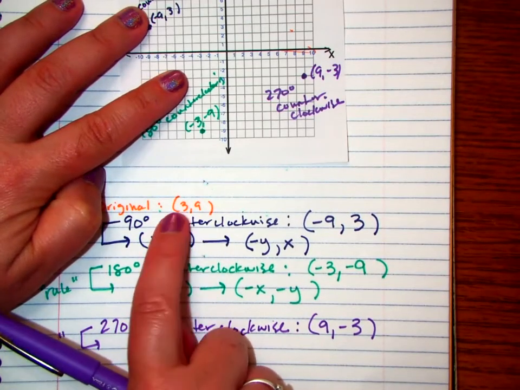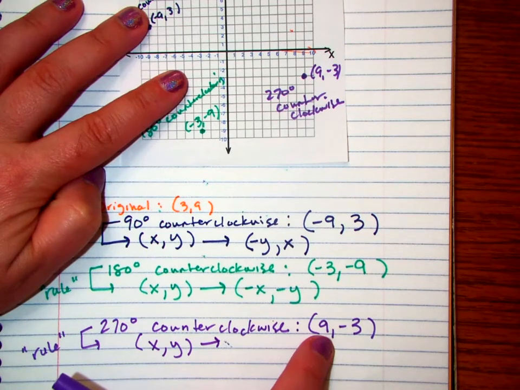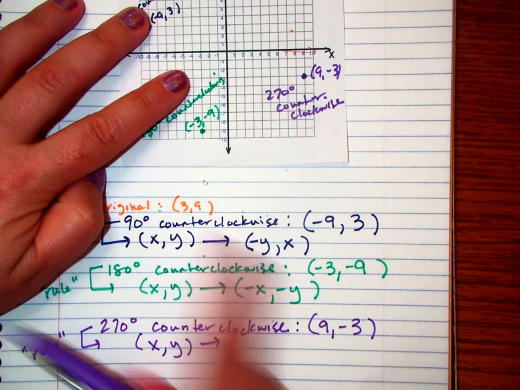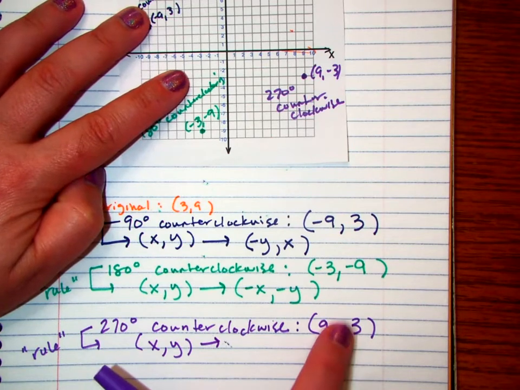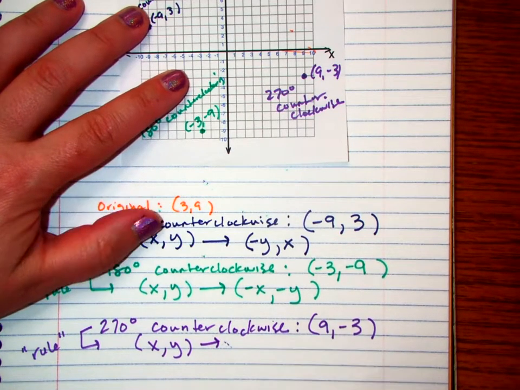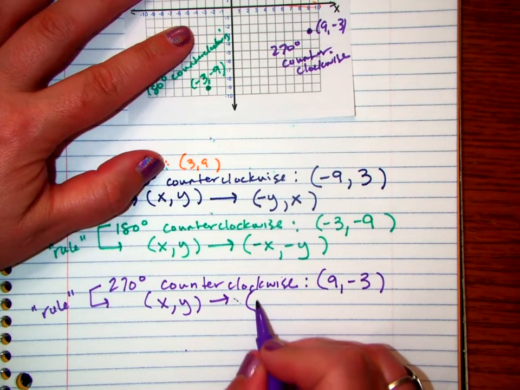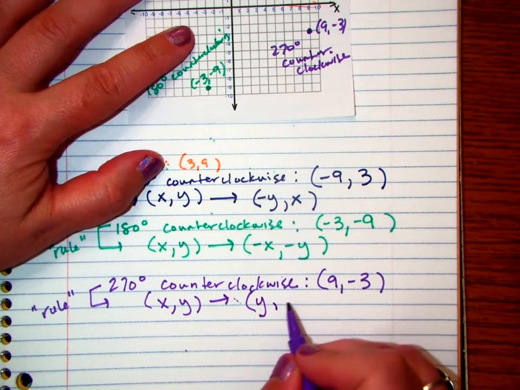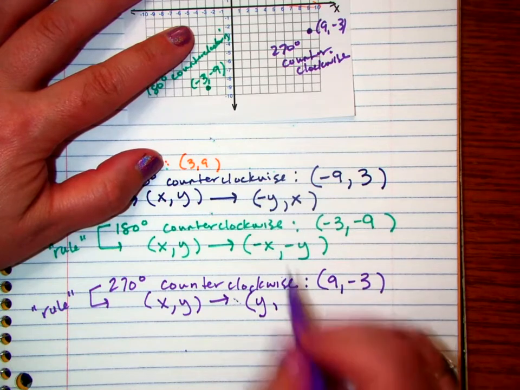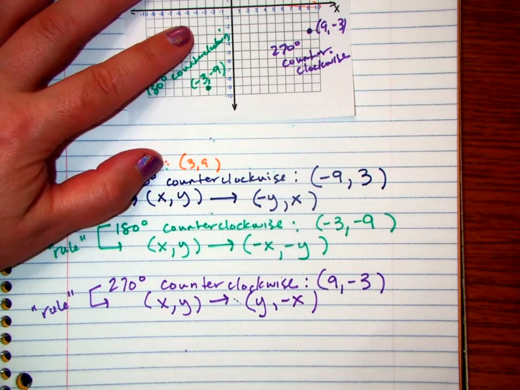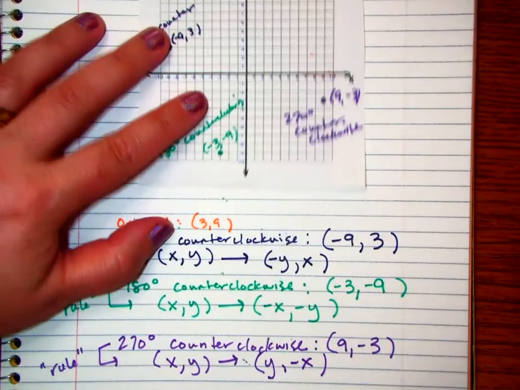The number that was the y is now the x, and the number that was the x is now the y, but you switched around the sign of the x. So xy becomes y, negative x.